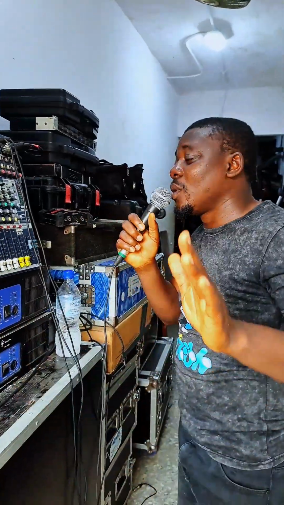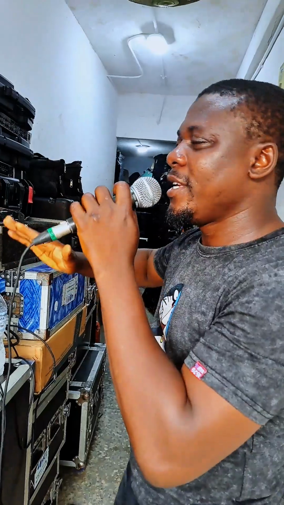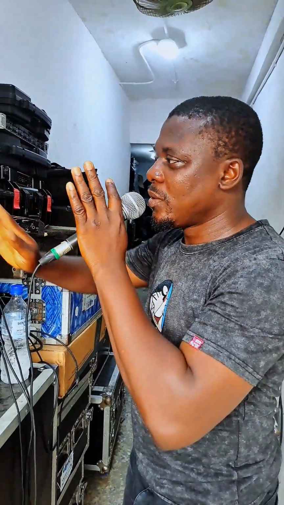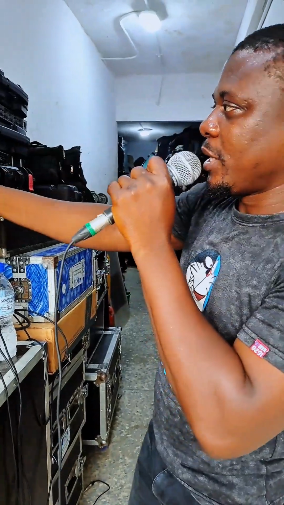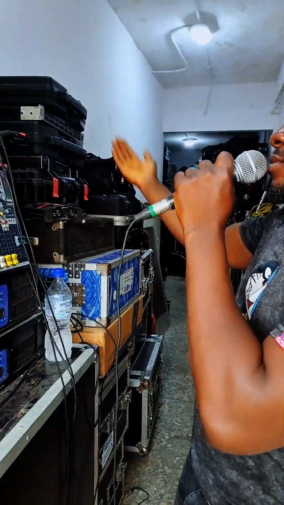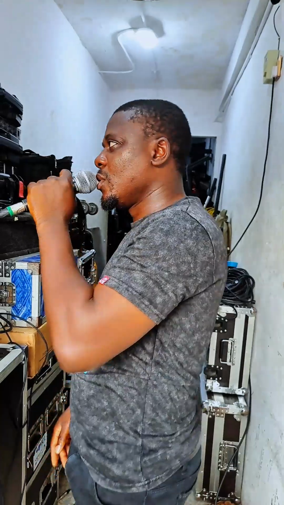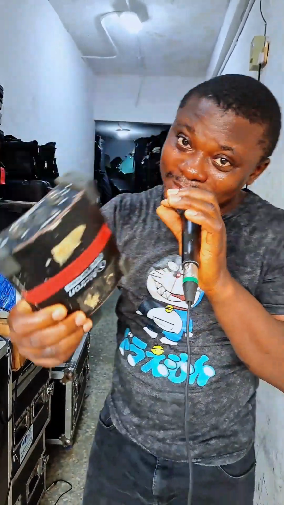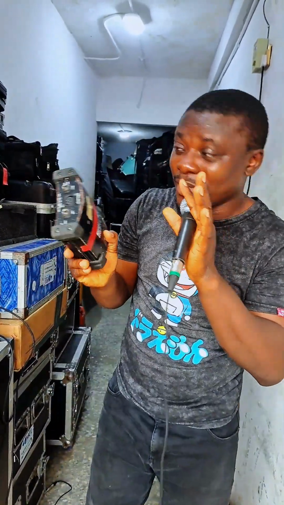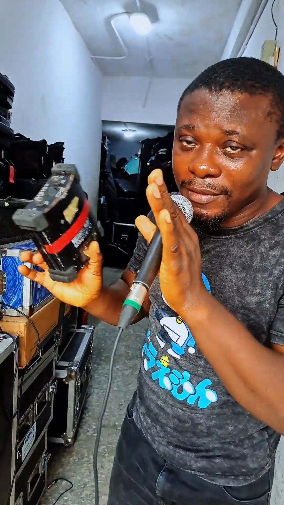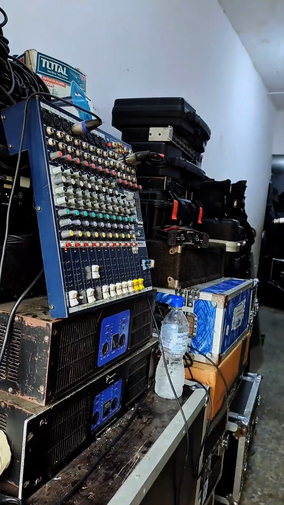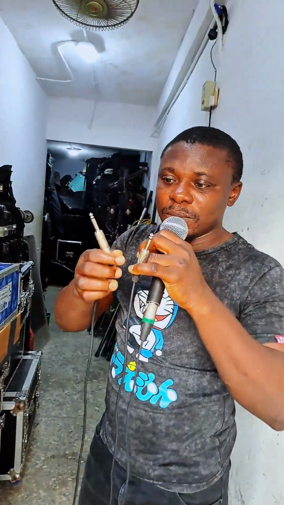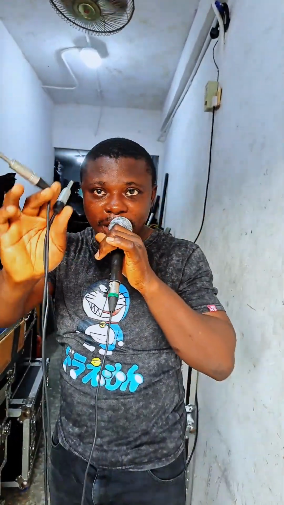Today we are going to talk about how to connect your external effects to your analog mixing console, how it works and how it processes, and how to connect it back to your mixing console. I'm going to use this DI box as a reference because presently I don't have the external effect, but we are going to use these two ports. Now what you need: two TS cables, two jacks.